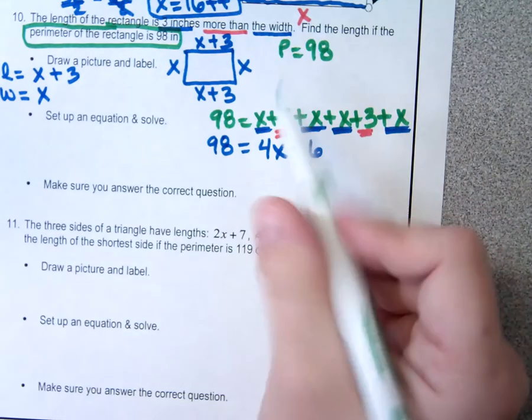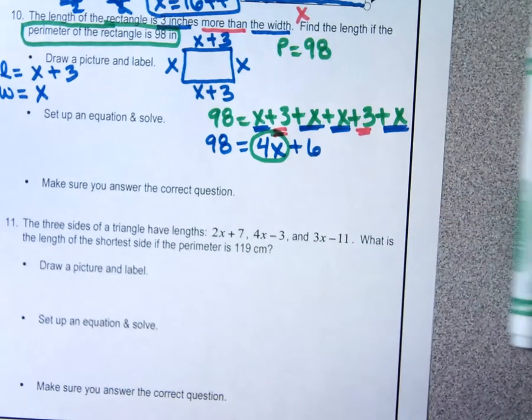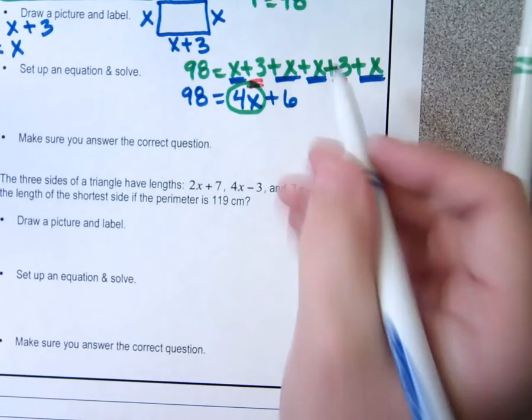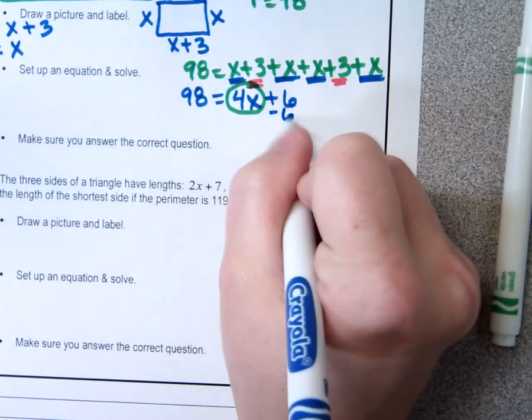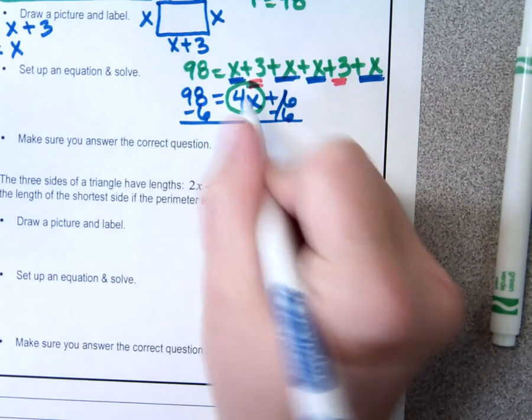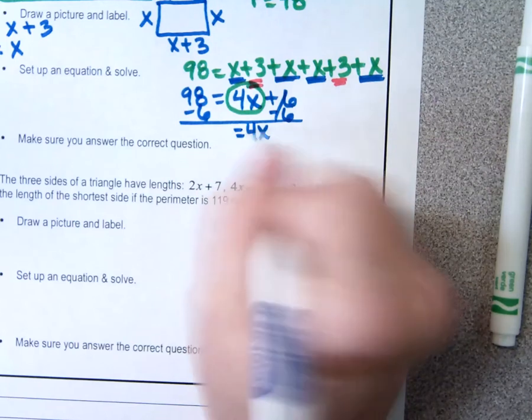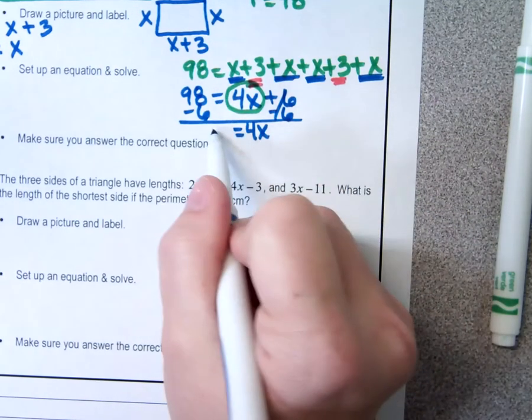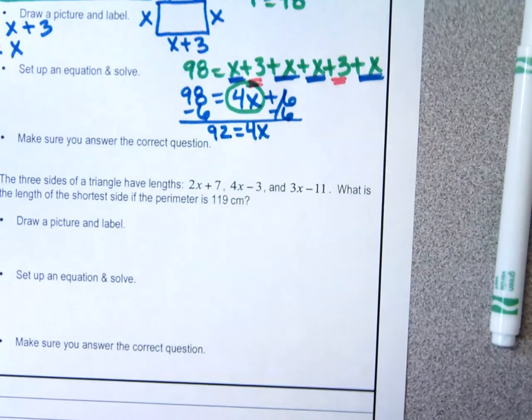Okay, trying to solve this for X, let me circle everything smushed with my X. Whatever's outside my circle, I add or subtract. So I get rid of my plus 6 by subtracting. The 4x drops, the equals drops. 98 minus 6 makes 92.